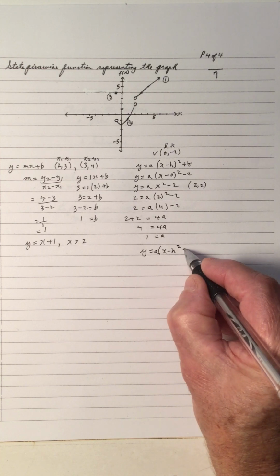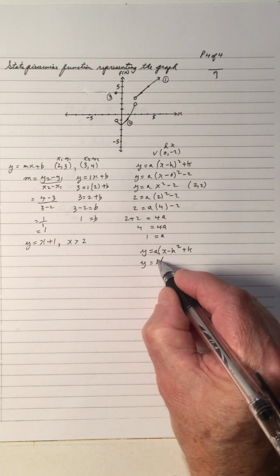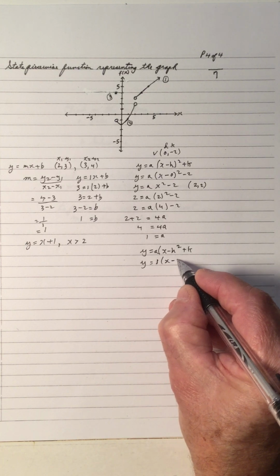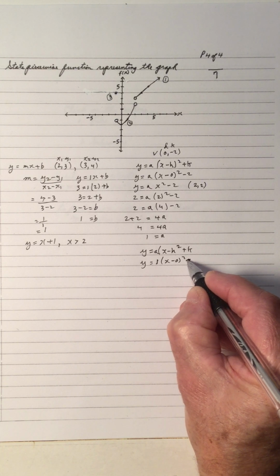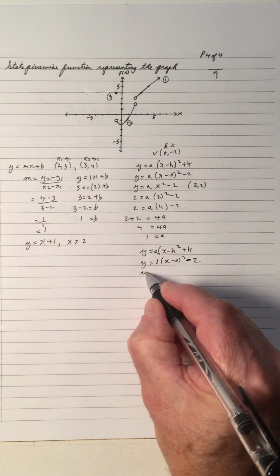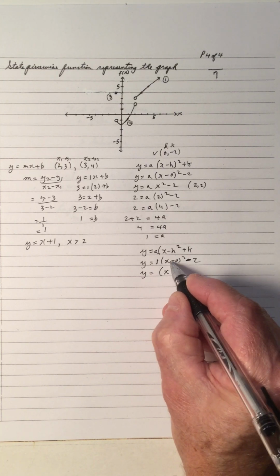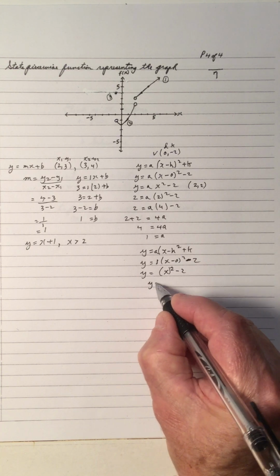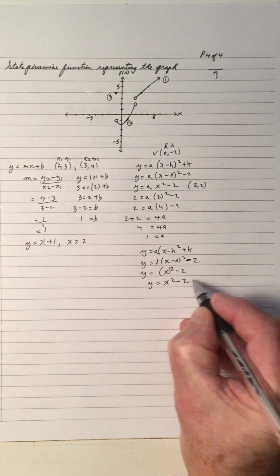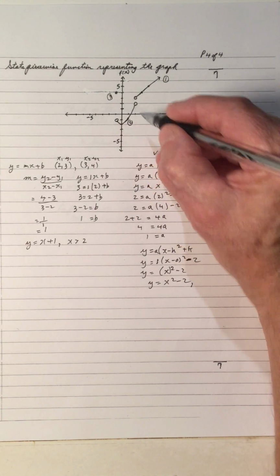Okay, let's just write down the equation. So a is 1. This is x minus 0 squared minus 2. So that's a 1. And x minus 0 is x. That's just x squared minus 2. So again, I didn't need the bracket. There's the equation. And this one goes from negative 1 to 2.